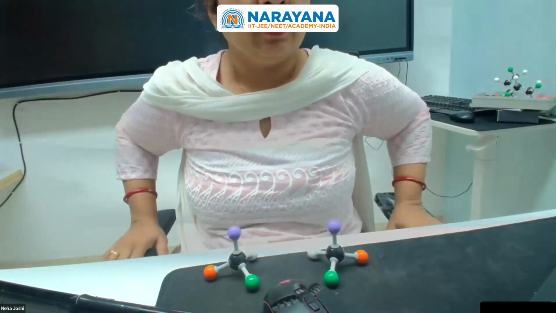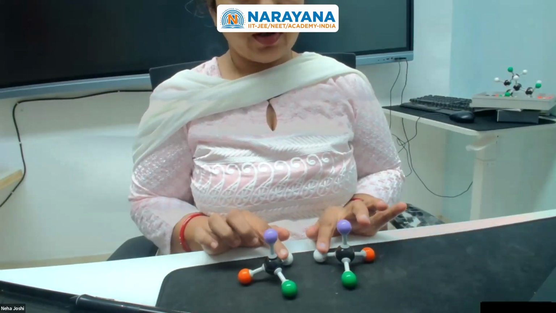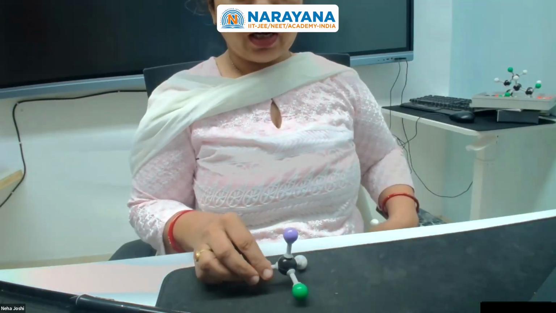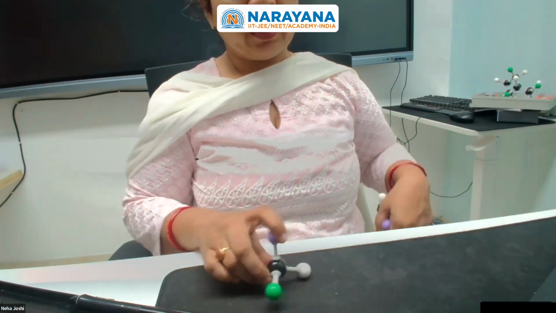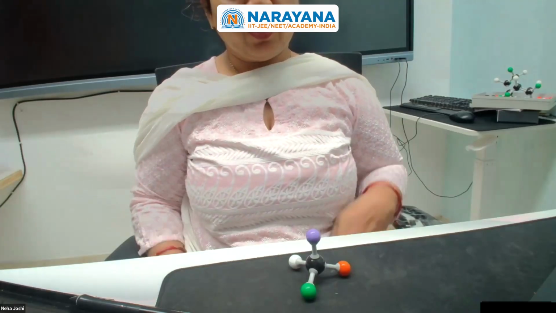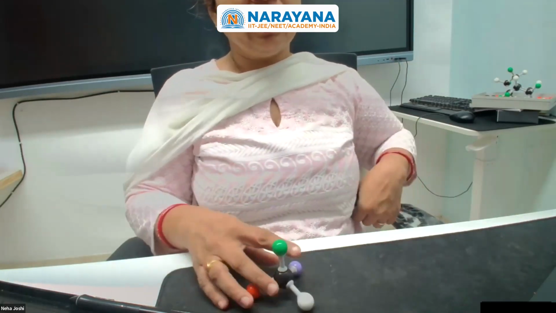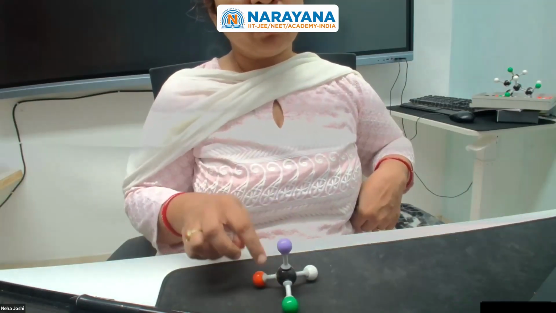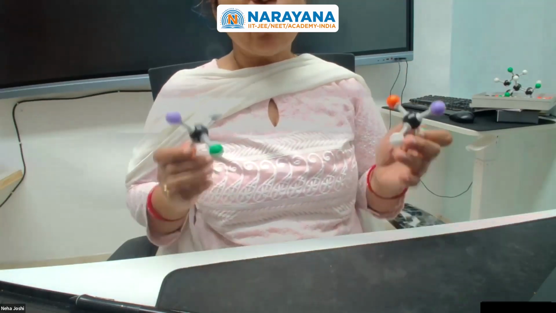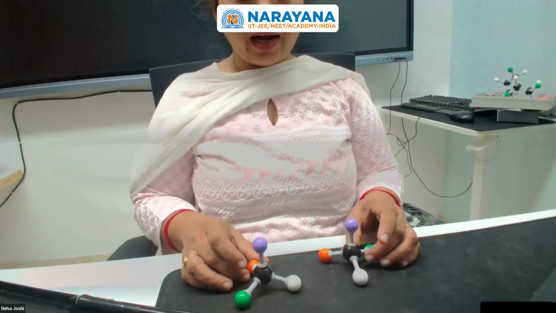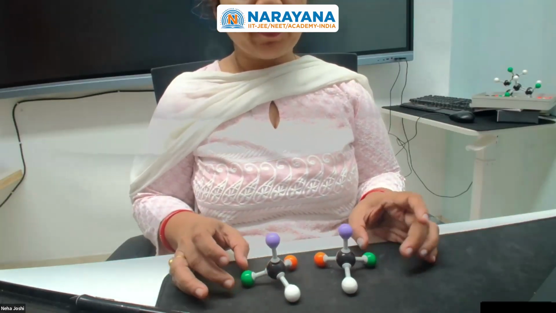He was saying, if there is this structure with 4 groups different, and I bring you this structure with 4 groups different, and you do not have both placed together, you will say, what is the difference? 4 groups different, same thing, orange, purple, green, white, what is the difference? Van 't Hoff was the first person who told that they are different. How and why? He said, I don't know much, but they are different.